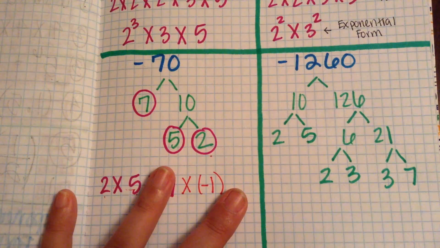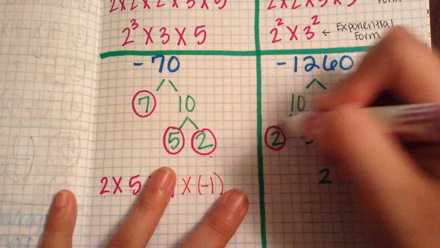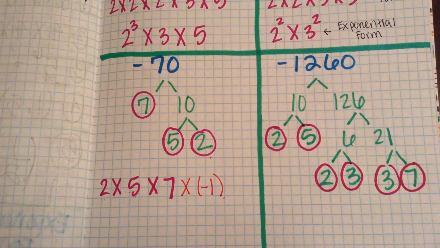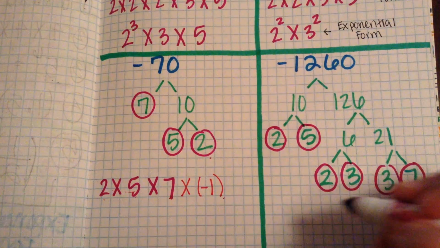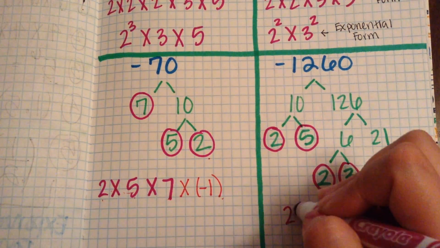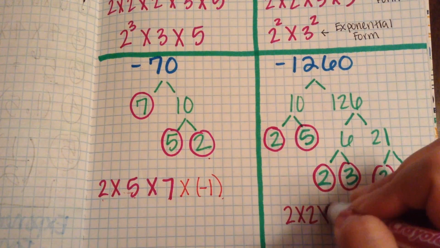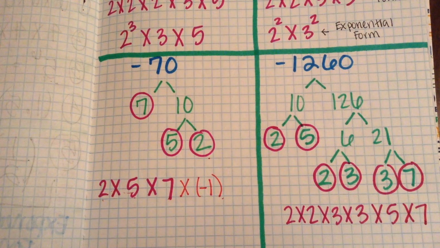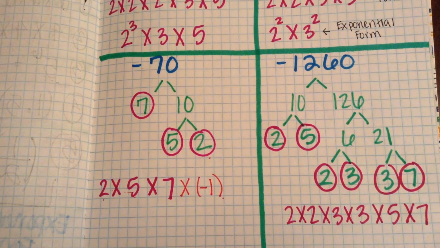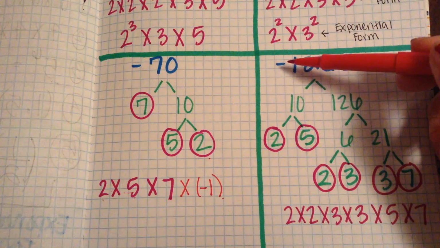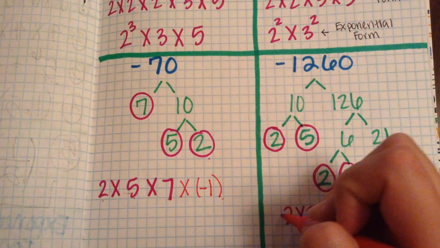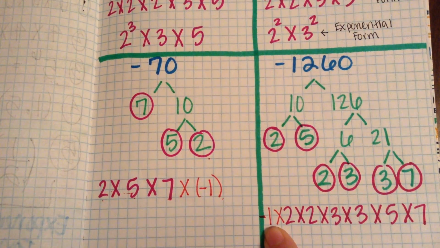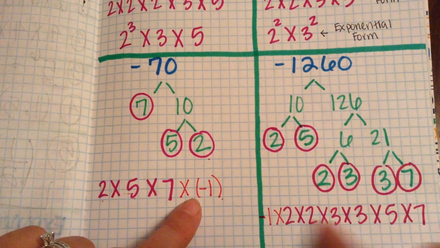Okay? So circle the prime numbers. 2 is prime, 5 is prime, 3 is prime, 7 is prime. So again, we're going to write our factorization. 2 times 2 times 3 times 3 times 5 times 7. Okay? Now remember, this is just for the positive. We still need to include our negative, so we need to add times -1. Okay? Now it doesn't matter if you add it at the front or at the back as long as you include it within your answer.